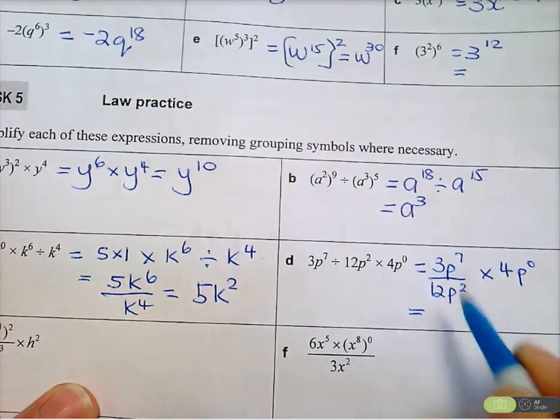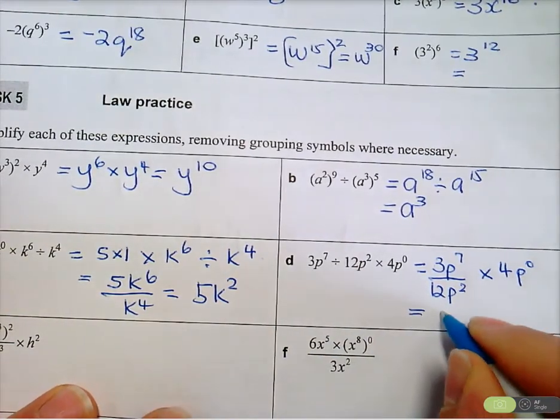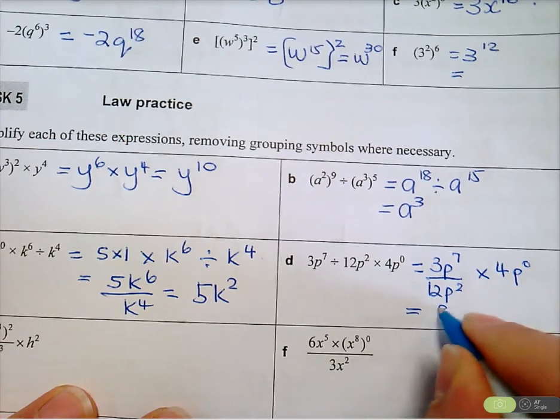Now, what do you get here, girls? What's 3 over 12 as a fraction? 1 over 4. I'm not going to put the 1.